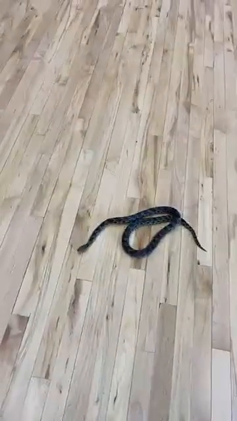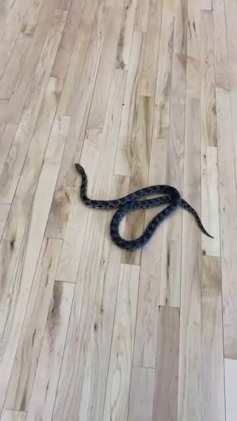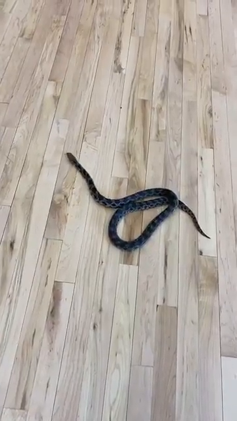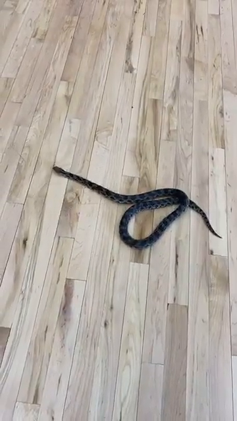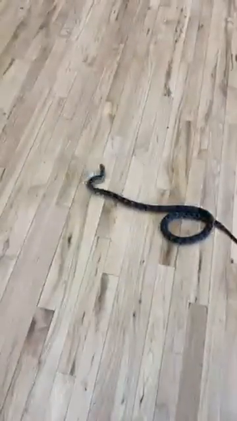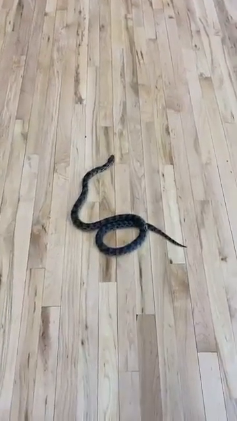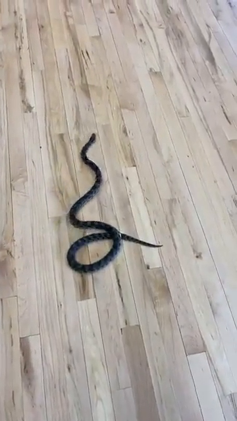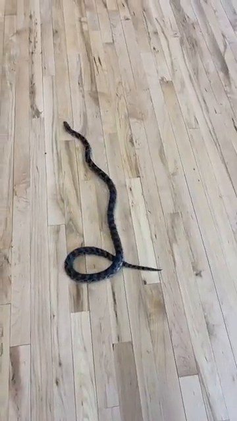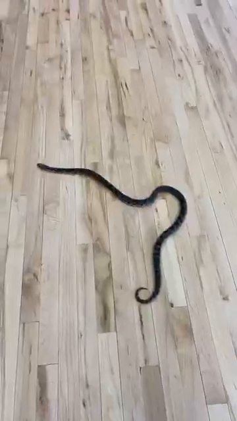you can see her body kind of moves back and forth, still using that tongue to smell the surroundings and making sure it's safe. Lifting her head up a little bit. There she goes, like the letter S. And then eventually moving her whole body.